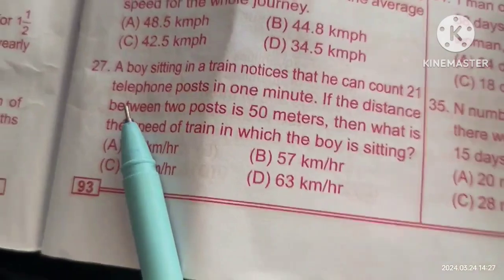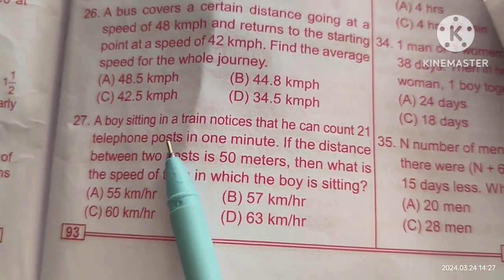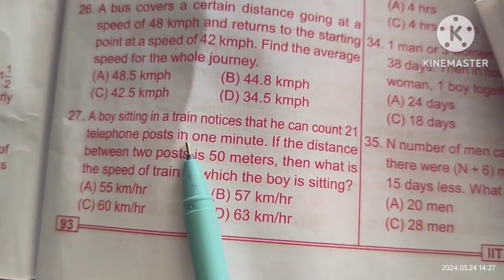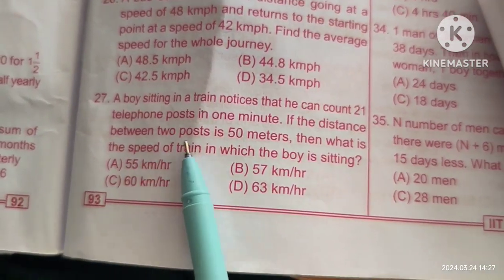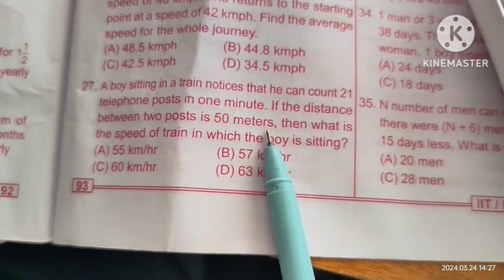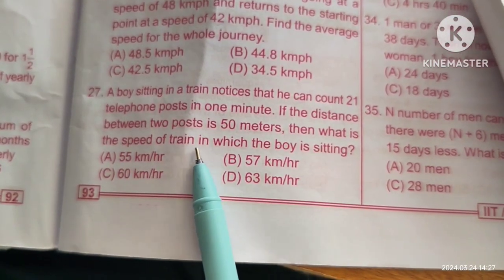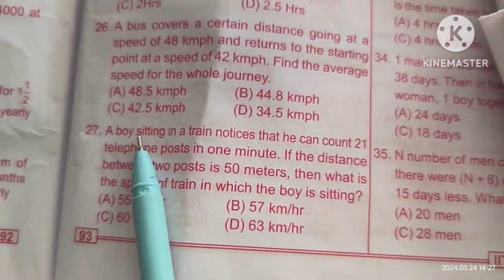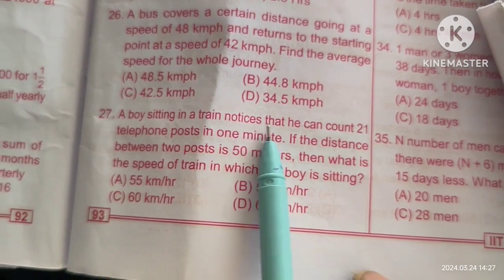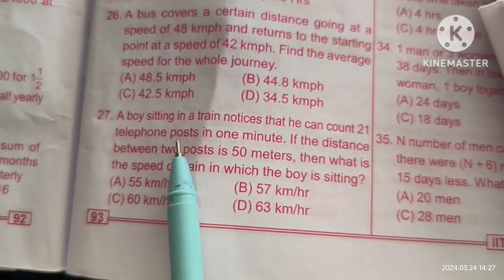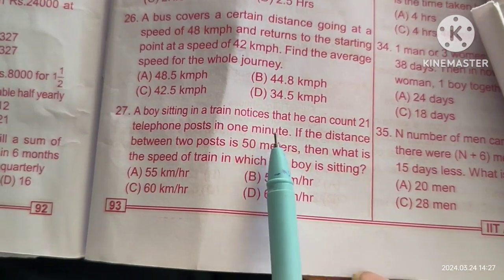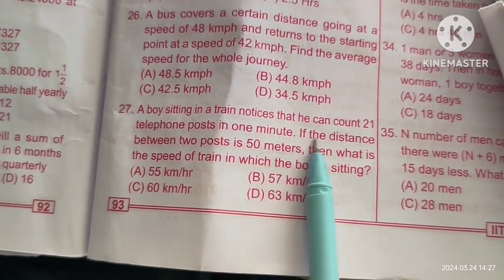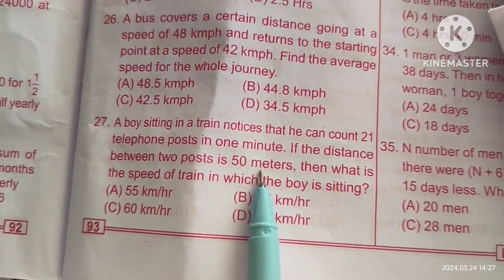Next 27. A boy sitting in a train noticed that he can count 21 telephone posts in 1 minute. If the distance between two posts is 50 meters, then what is the speed of the train in which the boy is sitting? A nice question and logical question. So in the 1 minute time, he can count 21 telephone posts. And also they said the distance between two poles is 50 meters.